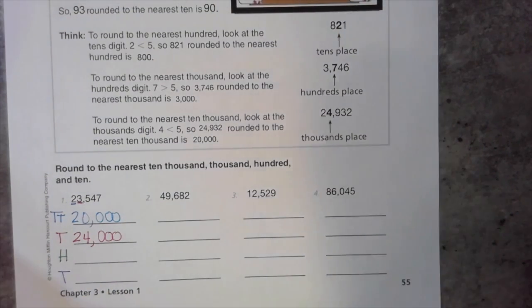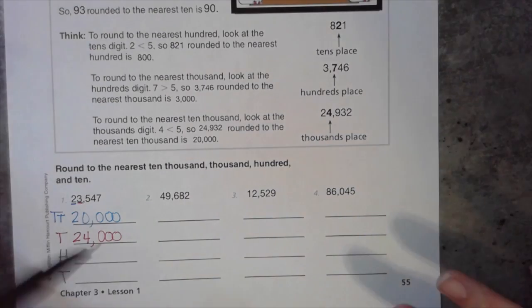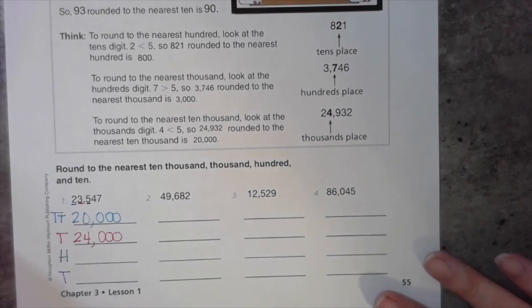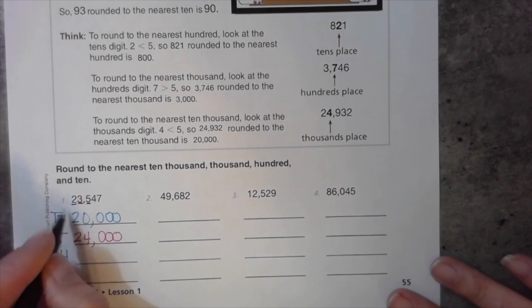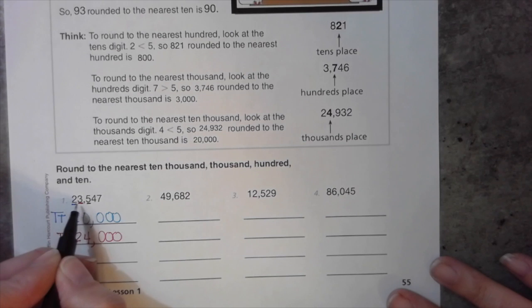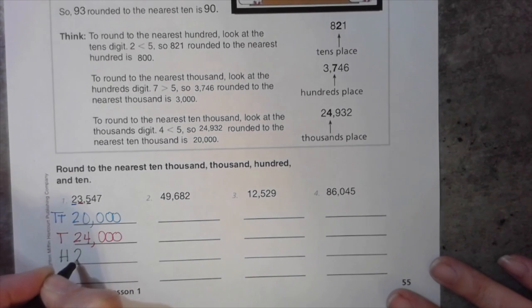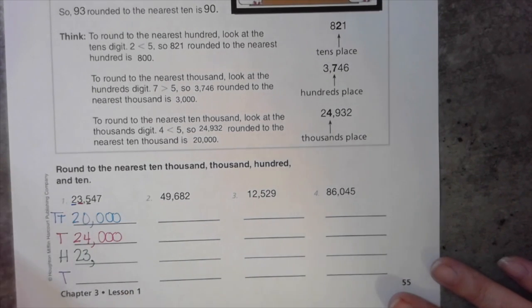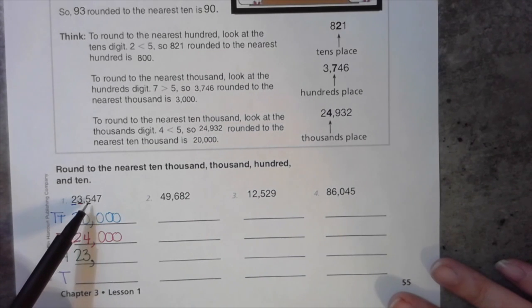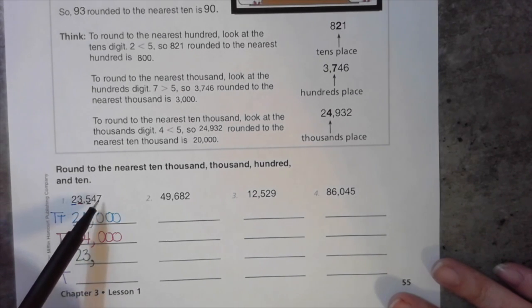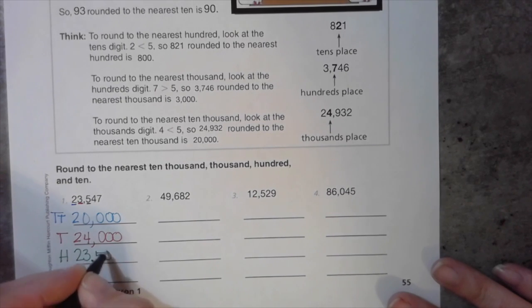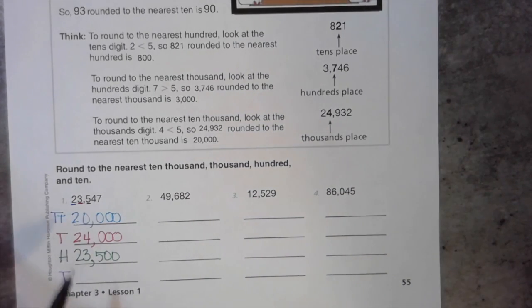Okay, now let's look at the nearest 100. I'm going to underline the hundreds in green. I don't have a 9 anywhere in this number, so I can go ahead and write down my 2 and my 3. They're not going to change. I'm still going to have 23,000. My hundreds might change, though. Look at my number next door. 4 or less, let it rest. So I get to keep that as a 5. That turns to 0. That turns to 0. So rounded to the nearest 100, it would be 23,500.